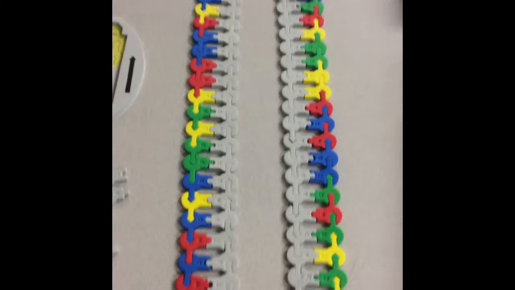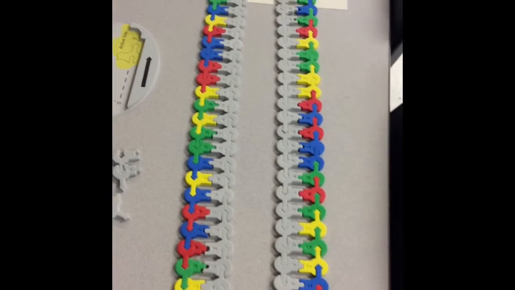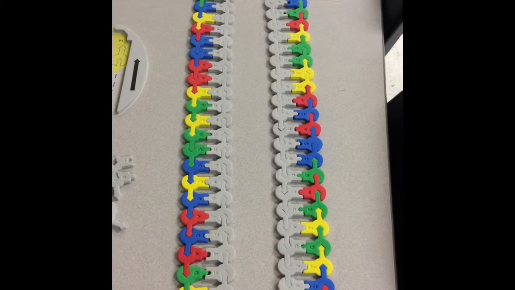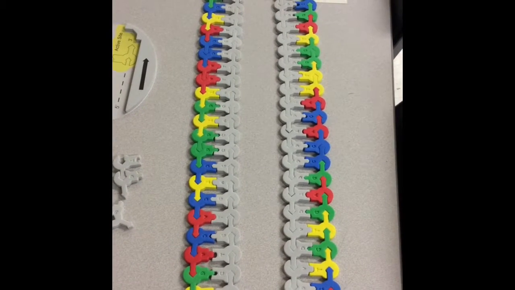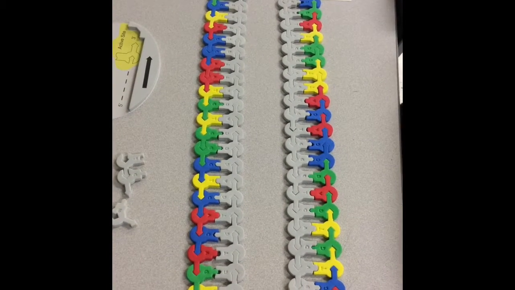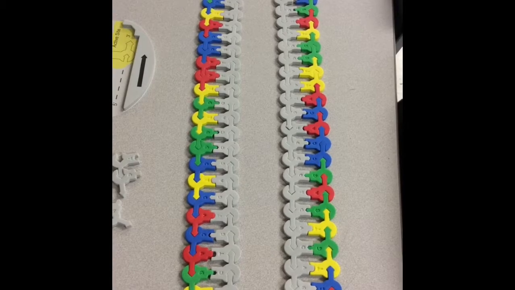Now, this looks like we do the DNA from one end all the way to the other. And the truth is that DNA replication occurs at lots of different locations on the DNA all at once, so the process can be shorter. And that's DNA replication.